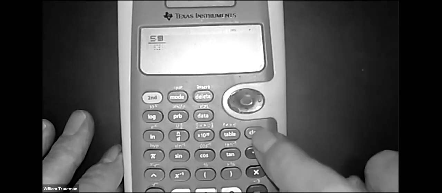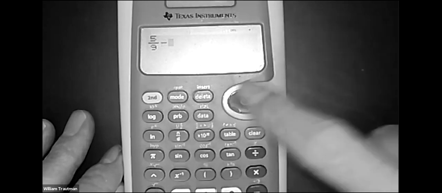Whoop, arrow down, fraction, 5, 9, plus another fraction, 1 over 9. And when I hit enter, it should give me the answer of 2/3, just like we said. So I'm showing you actually how to do it and how to type it into the calculator. How nice.